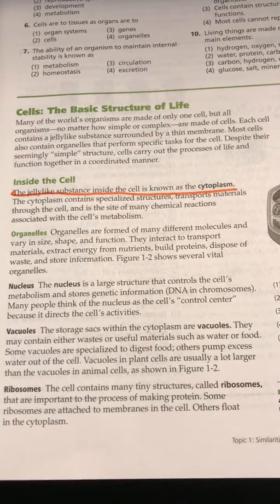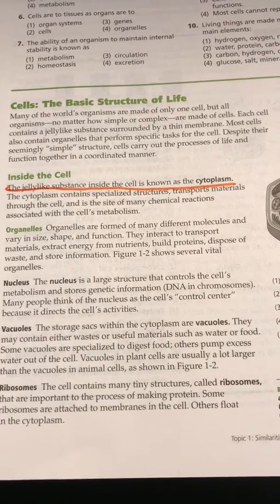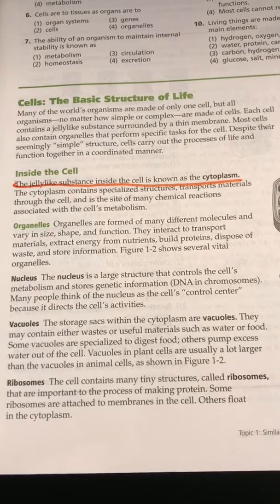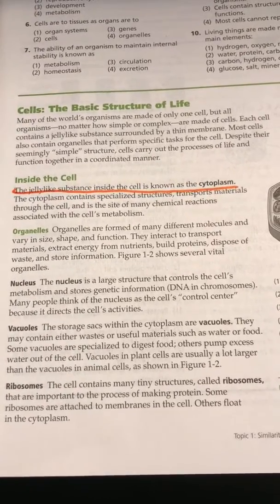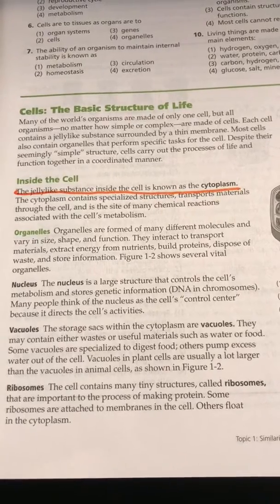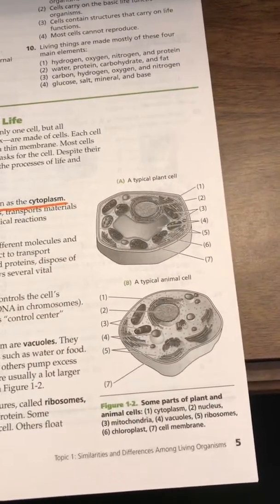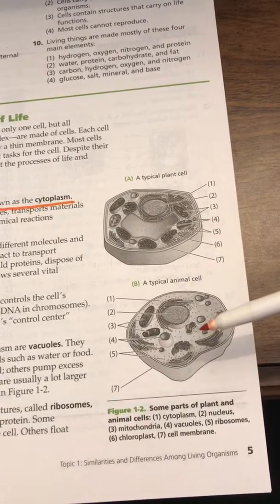Organelles. Organelles are formed by many different molecules and vary in size, shape, and function. They interact to transport materials, extract energy from nutrients, build proteins, dispose of waste, and store information. Figure 1.2 shows several vital organelles. Plant cell, animal cell.